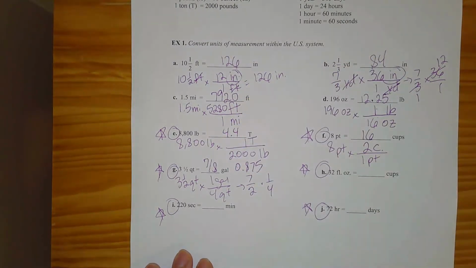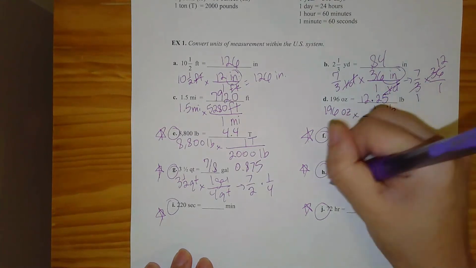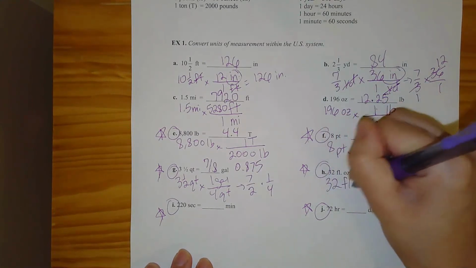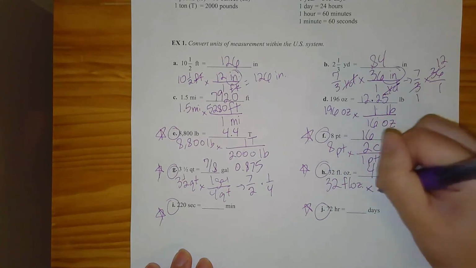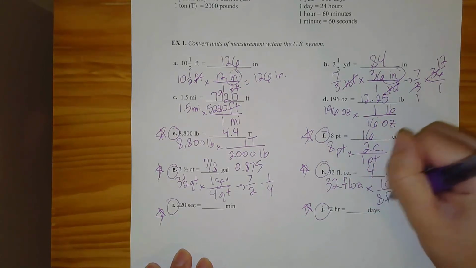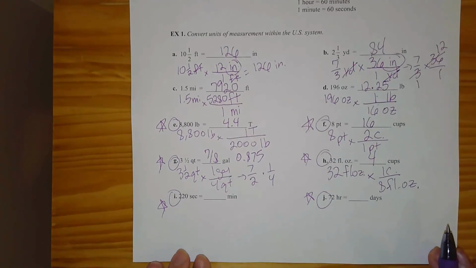Okay? Let's see, in part H, you should get 4 cups. So you should have a setup of 32 fluid ounces times, we have 1 cup over 8 fluid ounces. So you're dividing by 8 in this one. 32 divided by 8 should give you 4 cups.